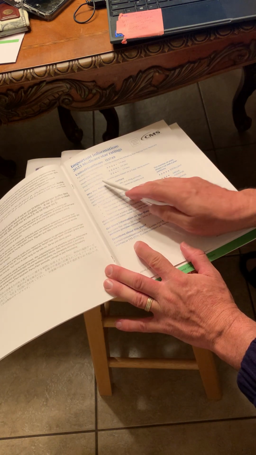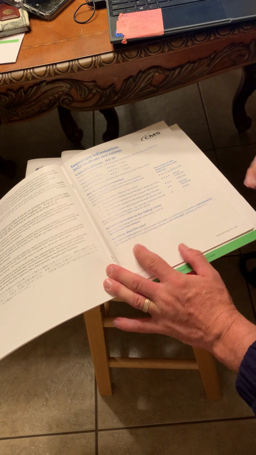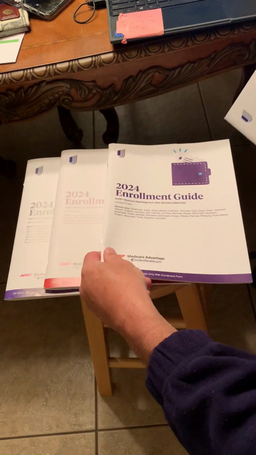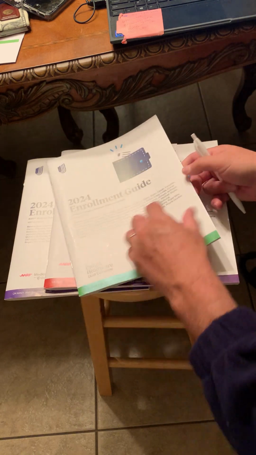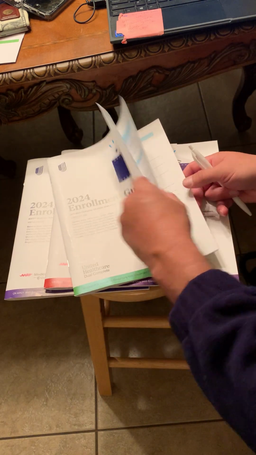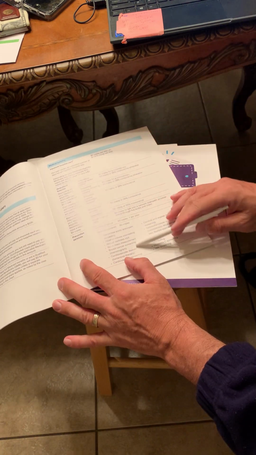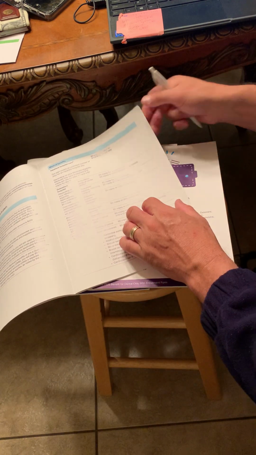This plan has an overall grade of 4.5. This is on the 017, which is the HMO point of service. Going back to the D-SNP, when you get into the summary of benefits, you can see everything's at a 0 copay. That's if they have participating Medicaid benefits.